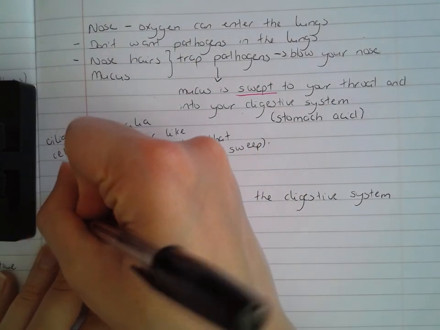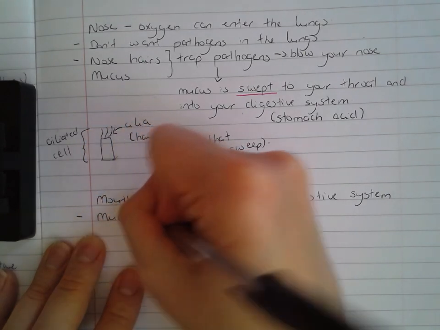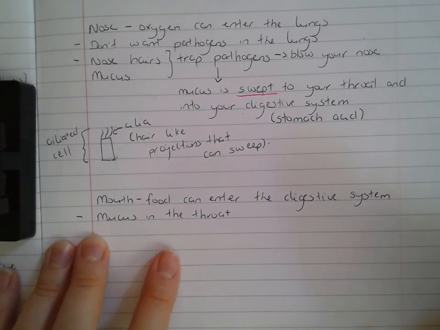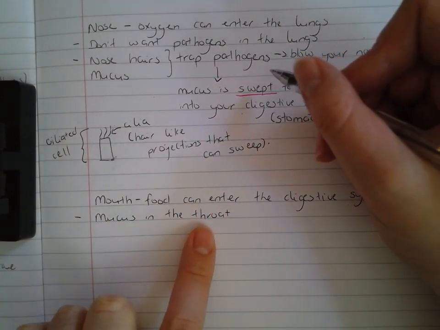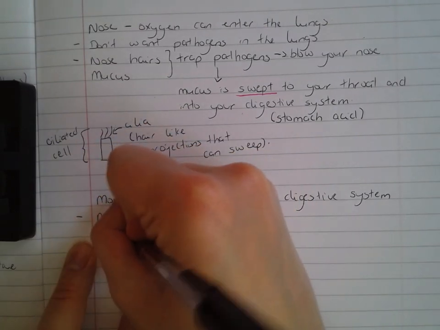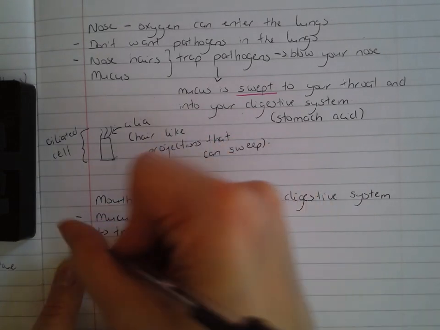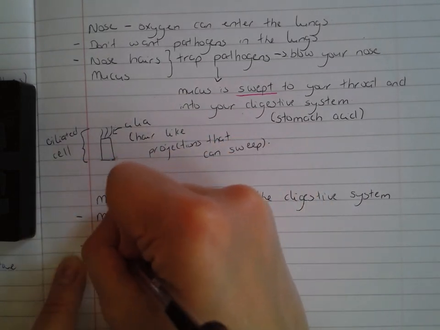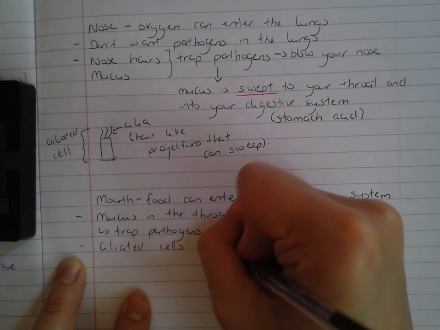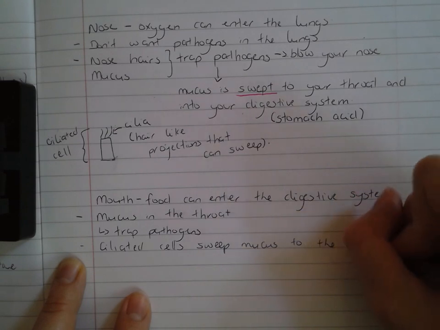And similar to the nose, you have got mucus in the throat. Just like it did in the nose, the mucus in the throat will once again trap pathogens, and then the ciliated cells sweep the mucus to the digestive system.